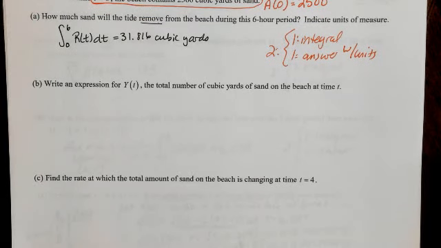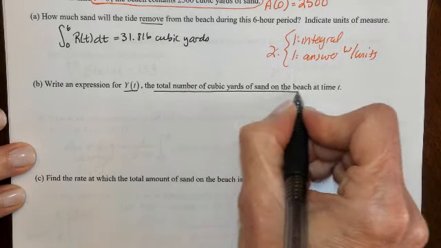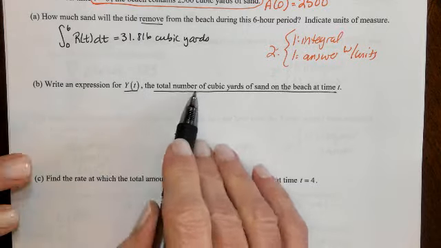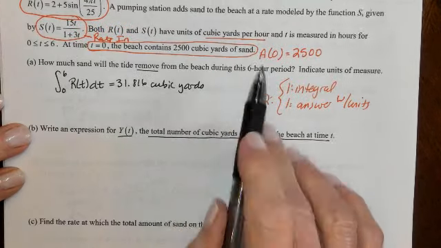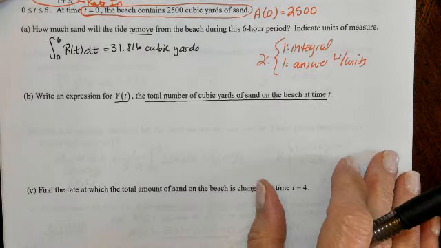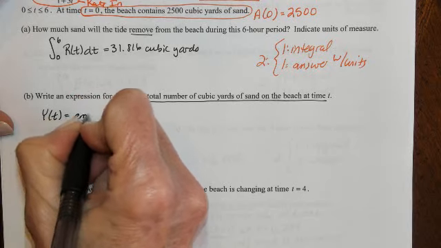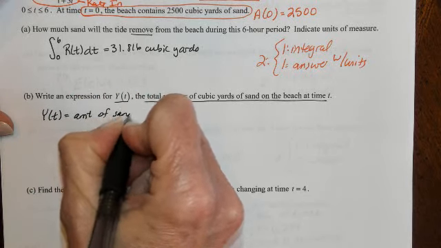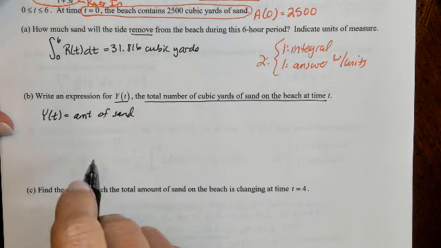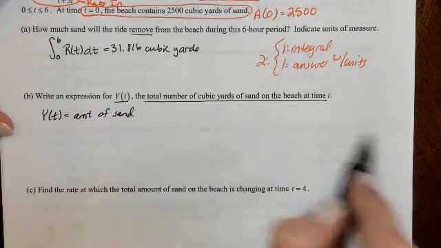Okay, part B. Write an expression for y of t, the total number of cubic yards of sand on the beach at time t. All right, so they're telling me I need to call the amount y. I was calling it a up here. I like to call it a, but they're going to tell me to use y, so that's what I will call it. Okay, so y of t is the amount of sand. And I don't need to write this again. They just told me what it was. So we want to write an expression for the amount of sand.